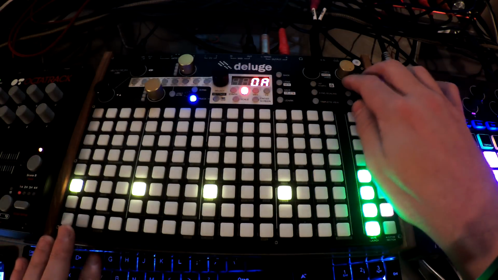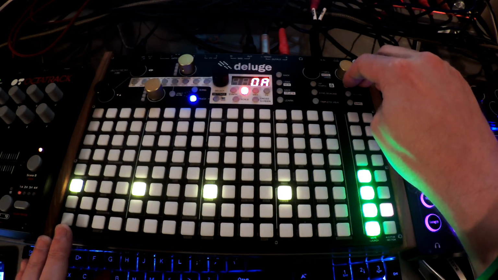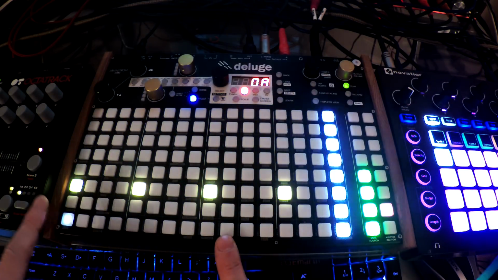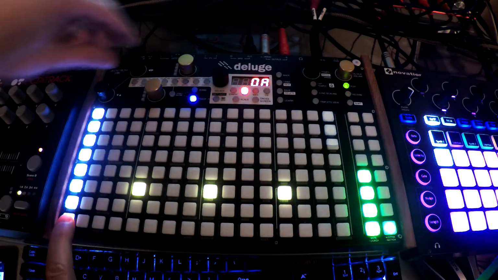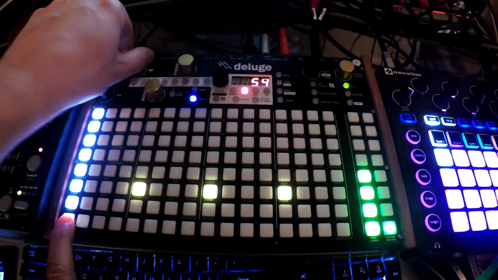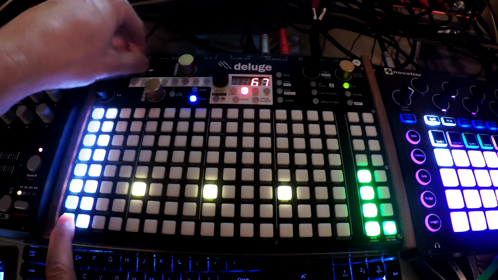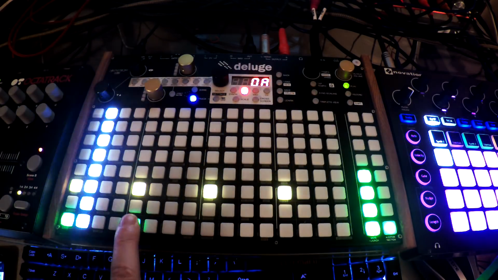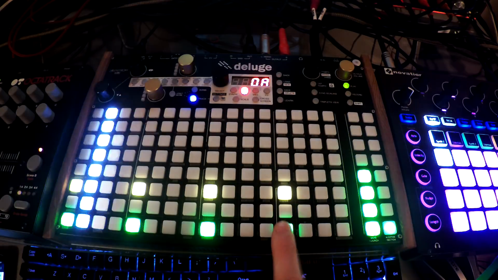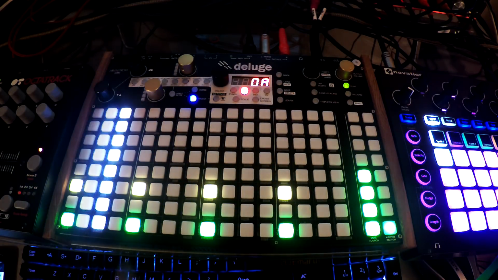Also, there is last note velocity. What this means is if I have, say, a kick drum here, and I want it to be a specific velocity, I change it. Let's make it 90, okay? Now every note that I press is going to be 90 velocity.